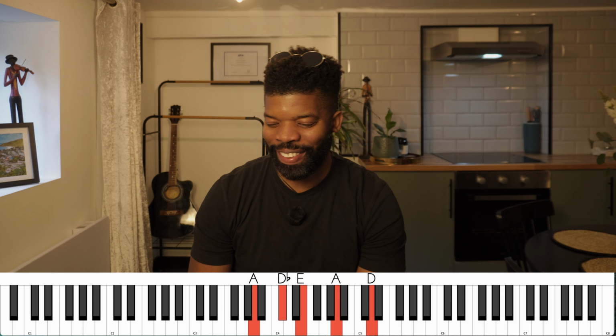You notice what I'm doing there now. If you know these scales, you should be able to work out melodies very easily. Nice and easy.